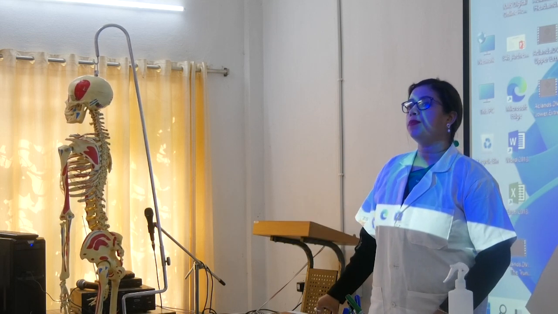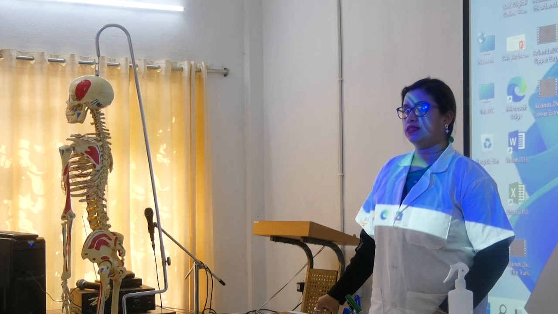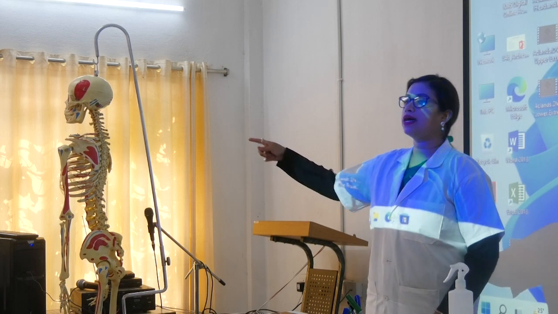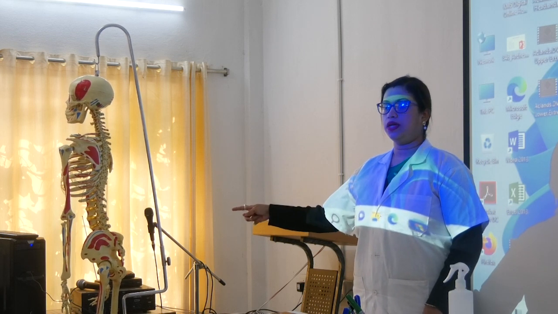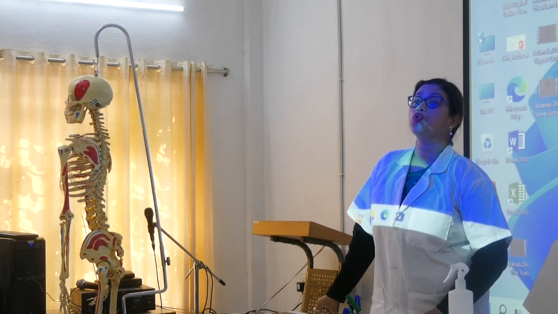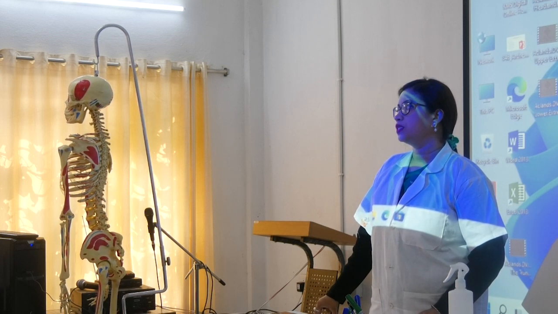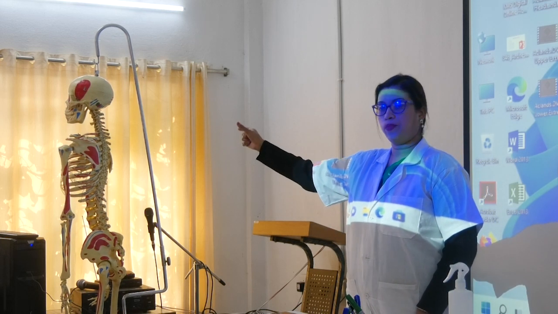Now we will come to the appendicular skeleton. How many are there? You could see the upper limb and the lower limb. In the upper limb, the first thing you will see is known as the shoulder girdle, right? So the shoulder girdle consists of how many bones? Clavicle and scapula. Clavicle, both sides, 2, and scapula also 2 on the back side.